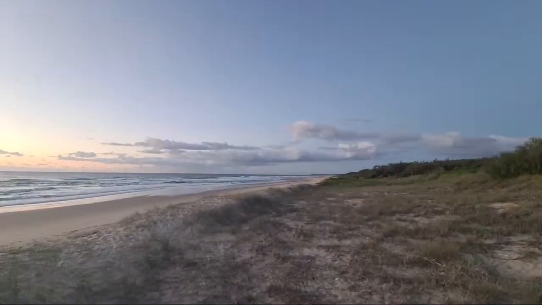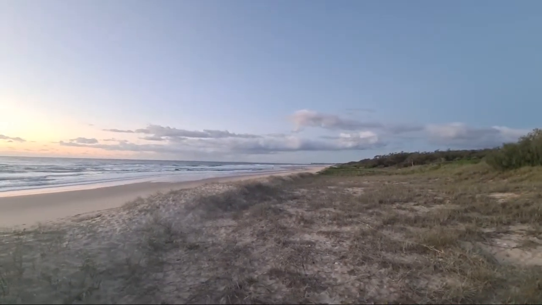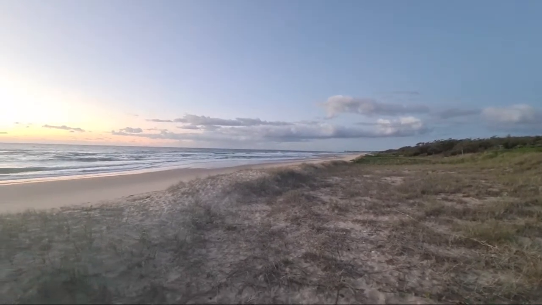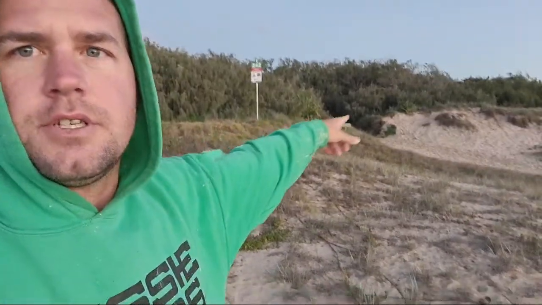So there's a bit of clouds down the coast there. It could have been interesting, and they're moving up this way, they're getting closer and closer. But I seen that, and that was the first thing that I came down the beach access just over there, came down. That was the first thing that I seen that intrigued me.